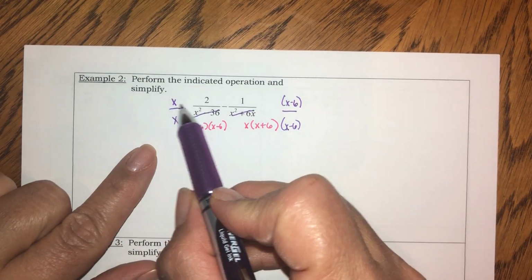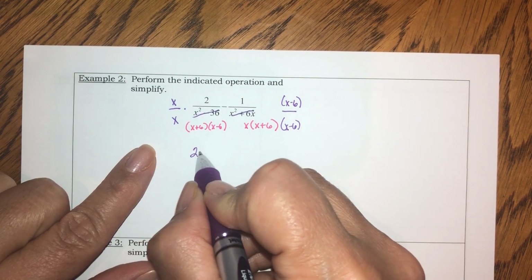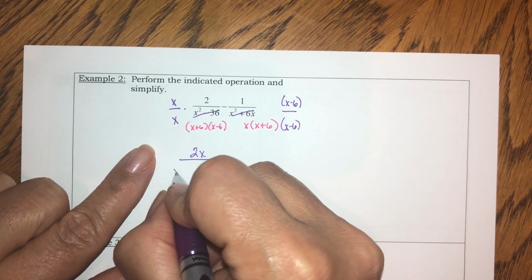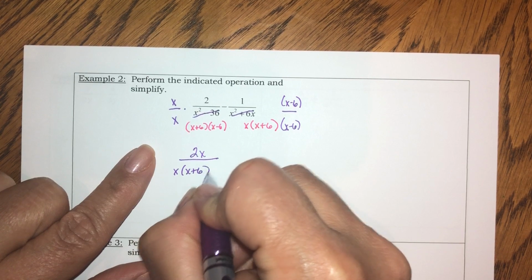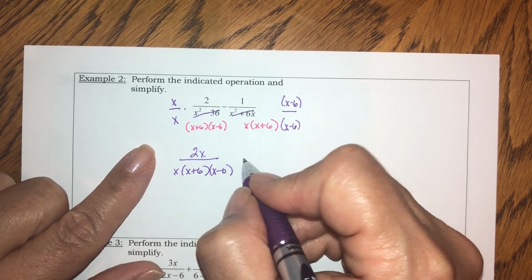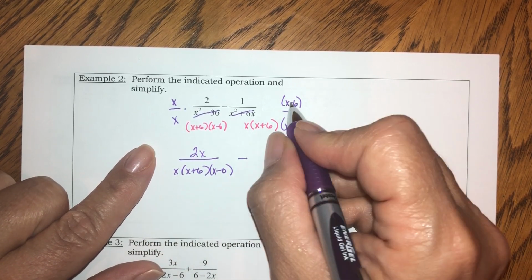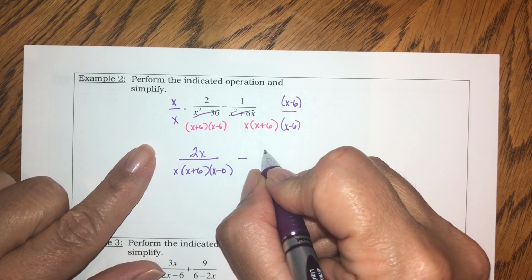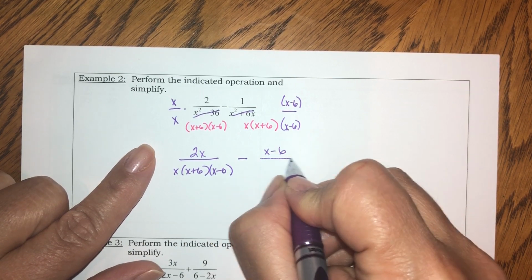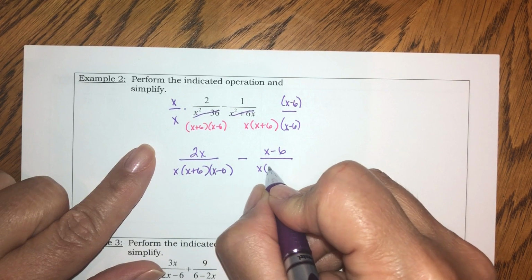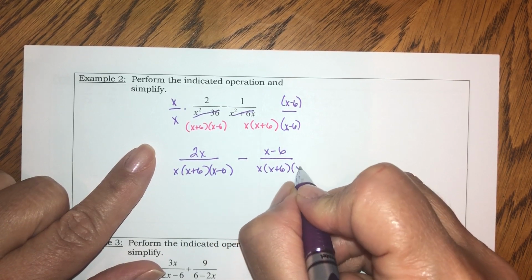When I multiply this through, on the top I get 2x. On the bottom I have x times x plus 6 times x minus 6. And then I'm subtracting over here. I would have x minus 6 over, and again I have x plus 6 and x minus 6.